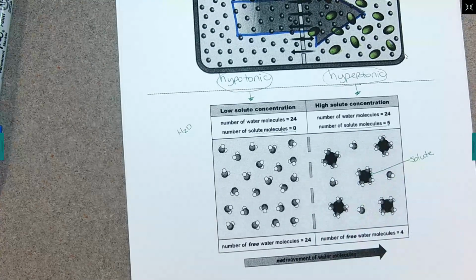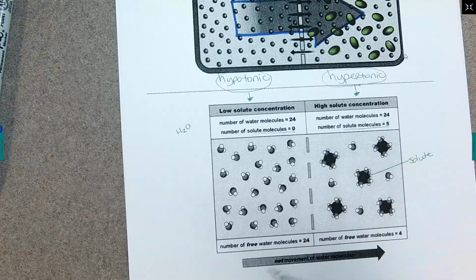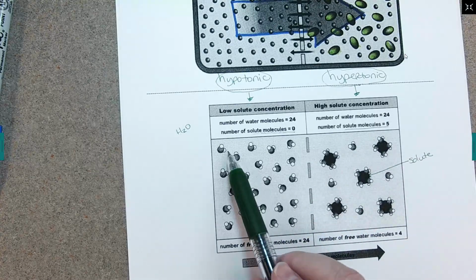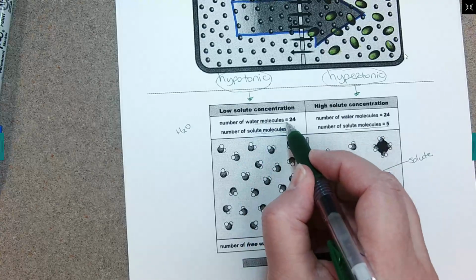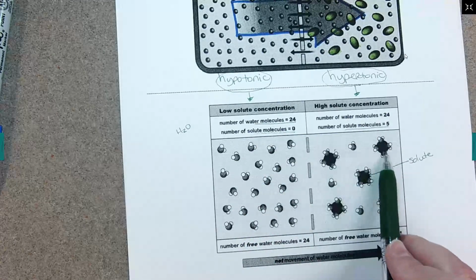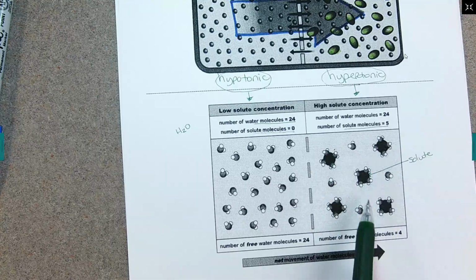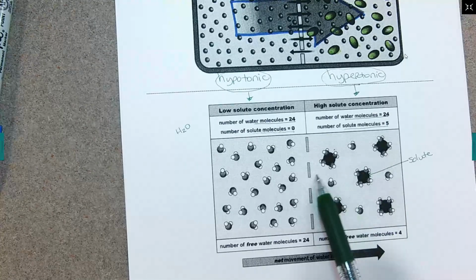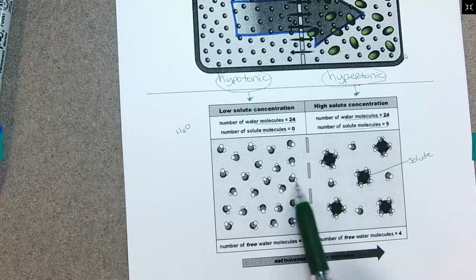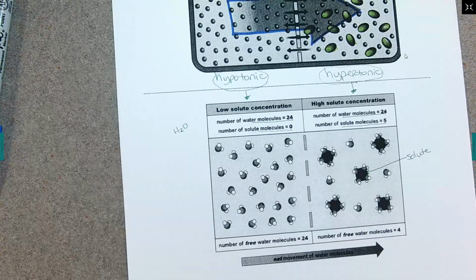Okay? Now, let's take a look at the water molecules, which is the solvent. If you count how many water molecules there are on side A, you would see 24. If you were to count how many water molecules there are on side B, you would also count 24. So it would appear that these sugar molecules should move to the other side. They should go from side B to side A. That's what should happen. But they're bulky and they can't move.